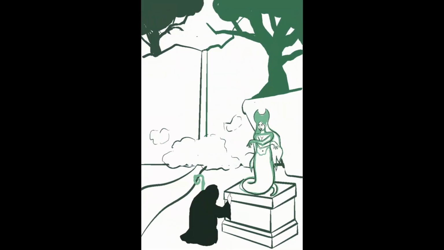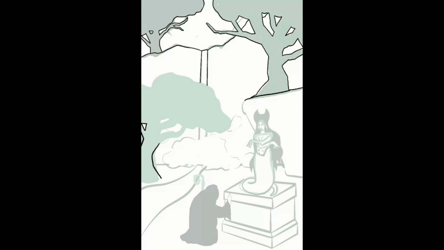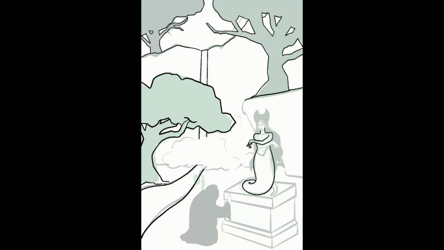As far as line work goes for this piece, I used a monoliner. Almost the whole piece is the same line weight, except for the foreground, which I made a bit heavier to indicate it is closer to the viewer.